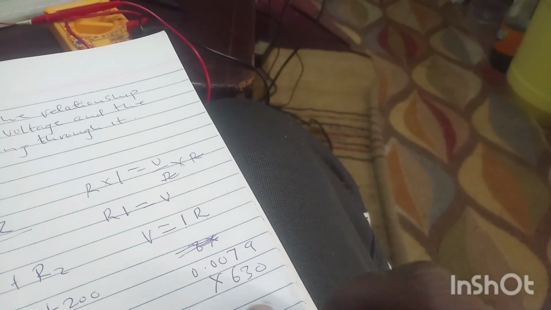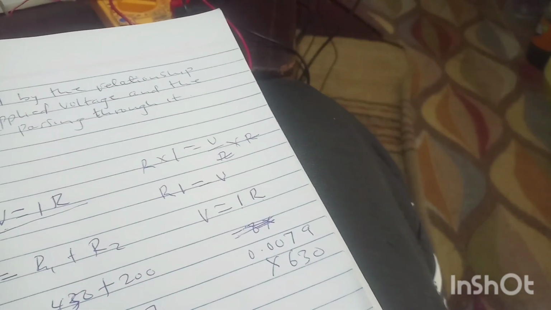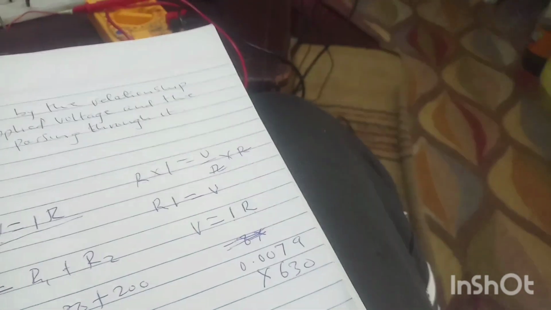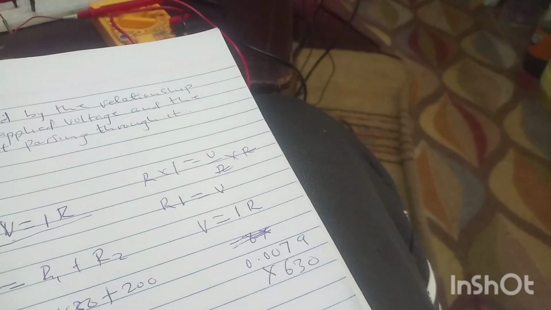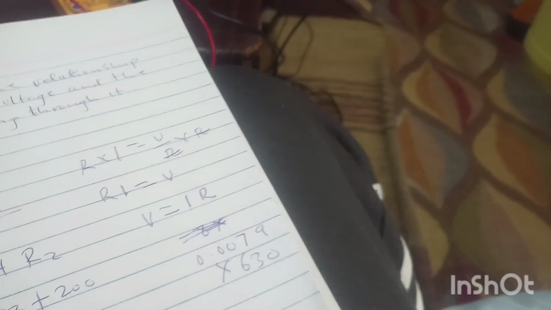Now you get out your calculators, and then there's a -3 at the end of this, so we don't have to do much. Let me see. Okay, let me do 0.0079 times 630. It is an approximation because we're not very sure. Yeah, you can see actually, guys, you really almost nailed it.